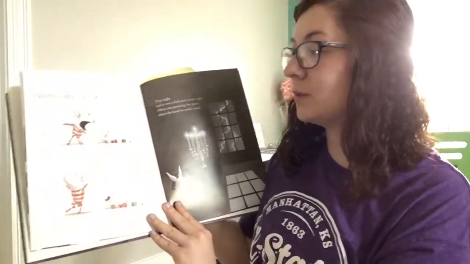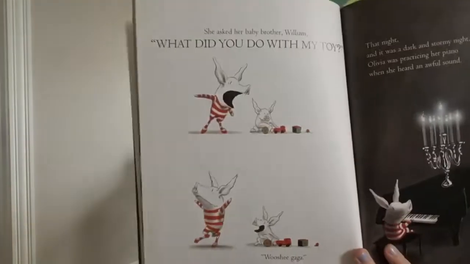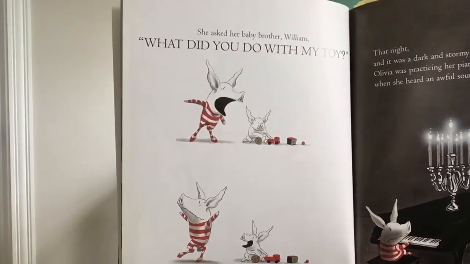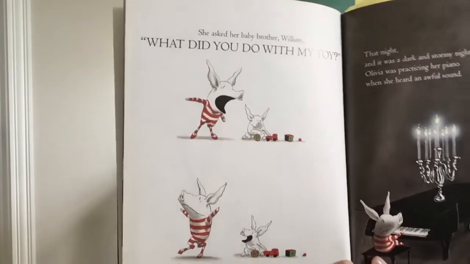She asked her baby brother William, "What did you do with my toy?" Look at those letters again. They're big and in capitals. And let's look at Olivia's face. She's yelling again, isn't she?